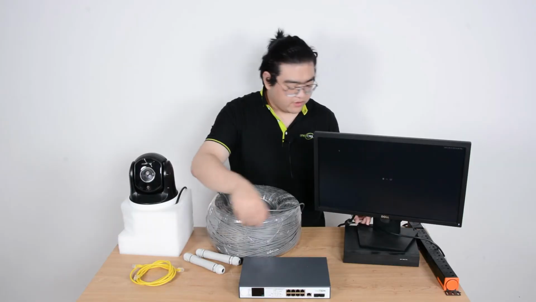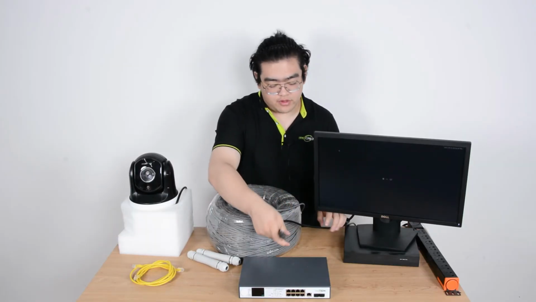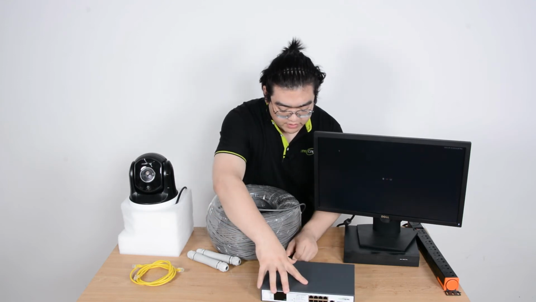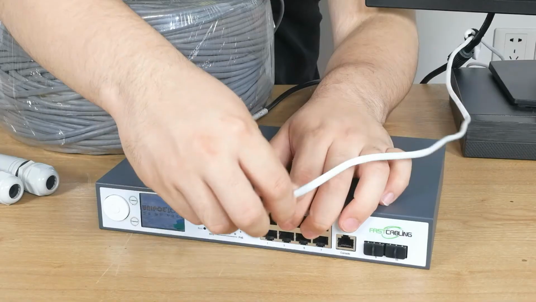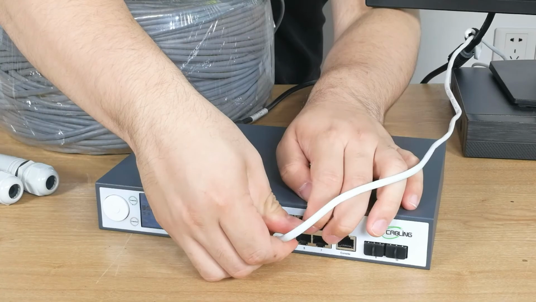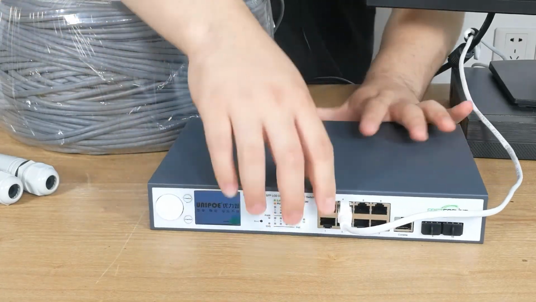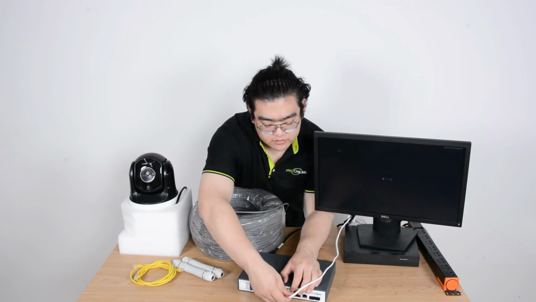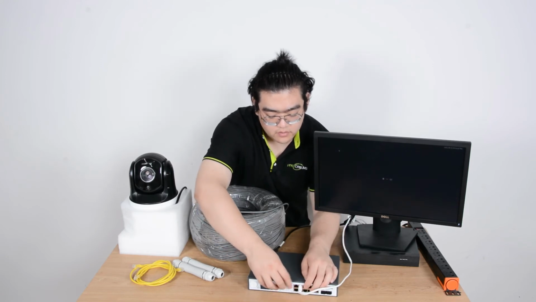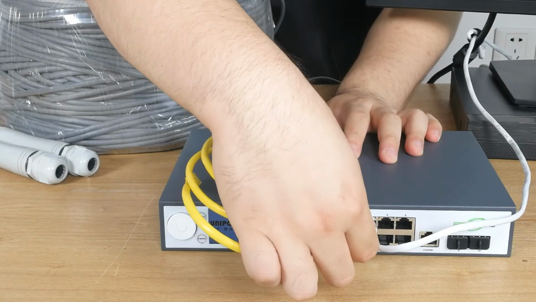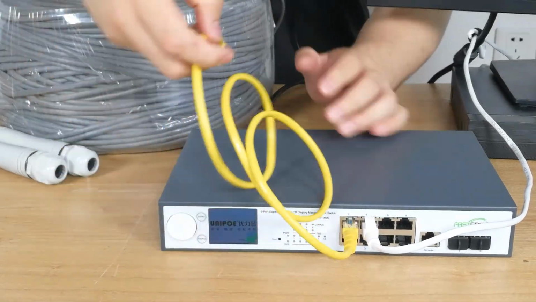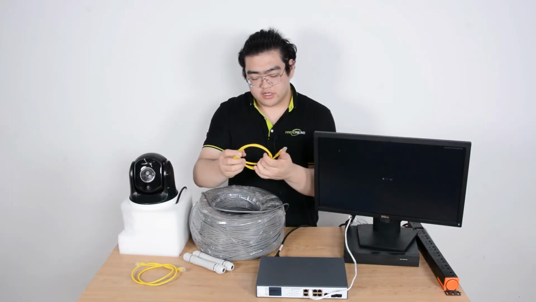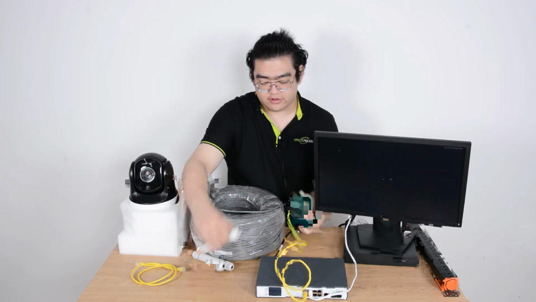So first of all, let's power up the PoE switch. Once we powered up the PoE switch, we're going to use an Ethernet cable to connect the PoE switch to our NVR. After it's connected to the NVR, we're going to use, imagine this would be 100 meters, an Ethernet cable, and connect our PoE switch to our first PoE extender.